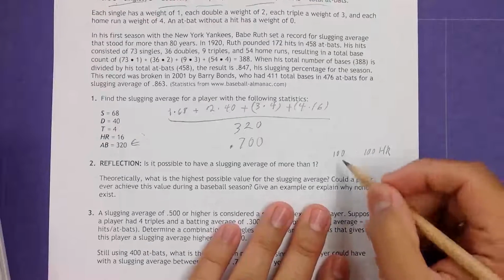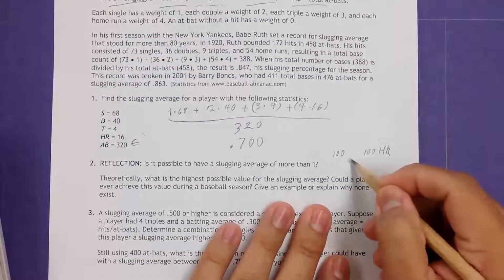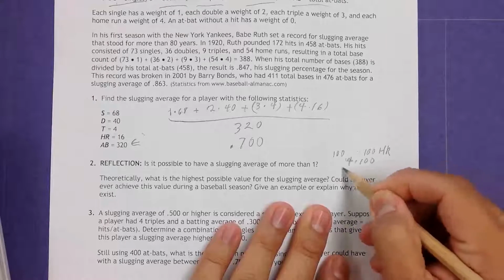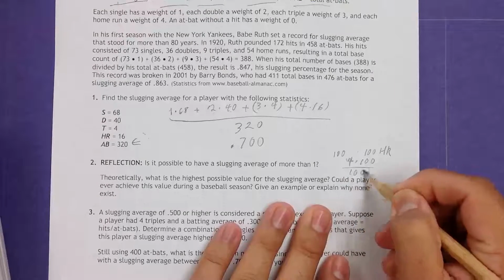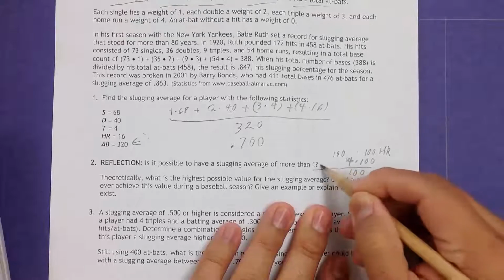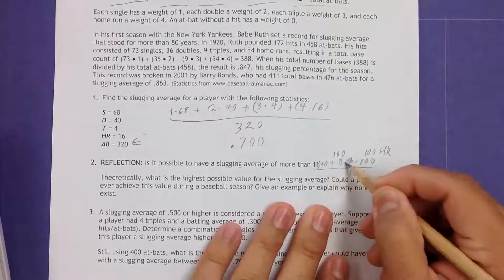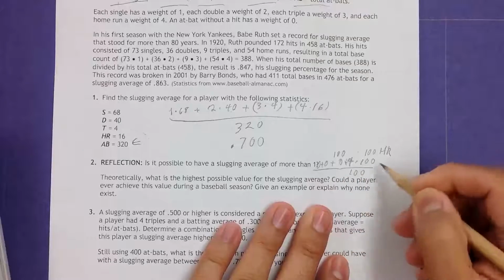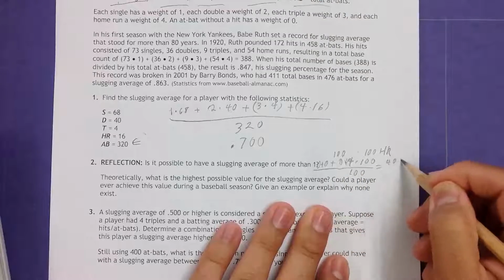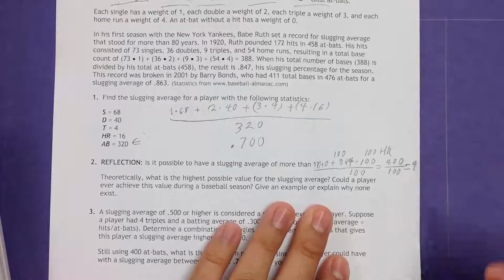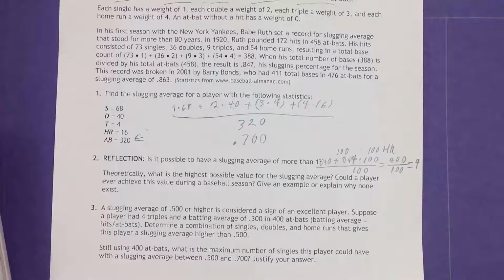In this case, you would have 4 times 100 divided by 100, and all the other numbers would be 0 because you had nothing of those. So you add those together and end up with 400 over 100, which gives you a 4. So it is theoretically possible to have a 4 or even higher than a 1.